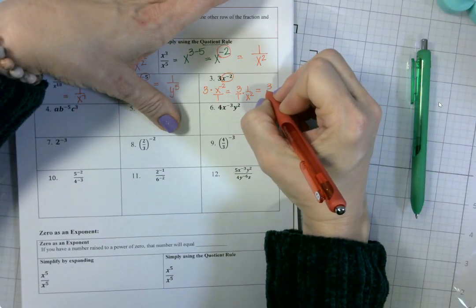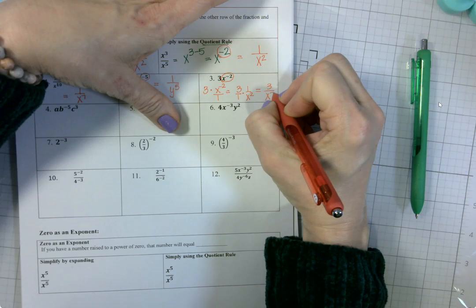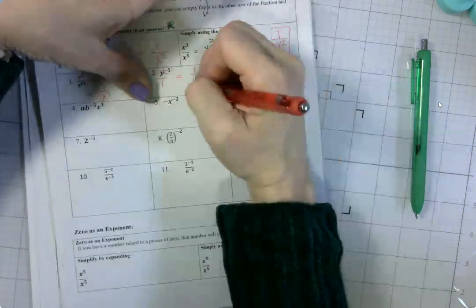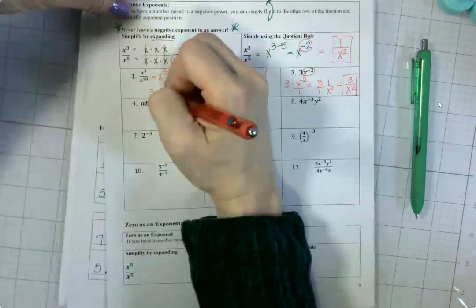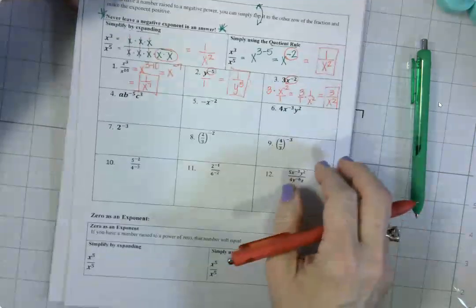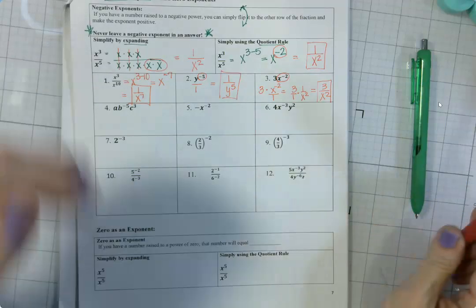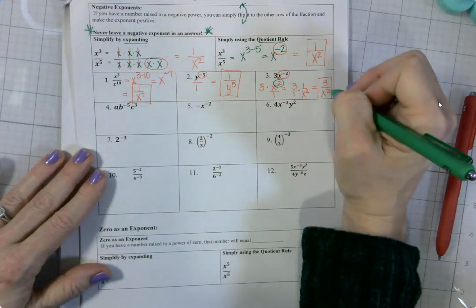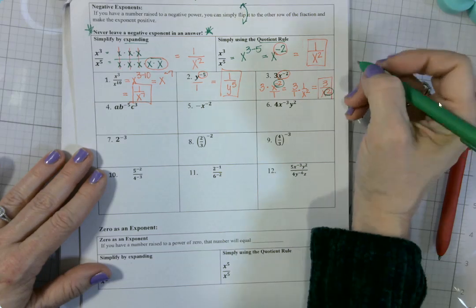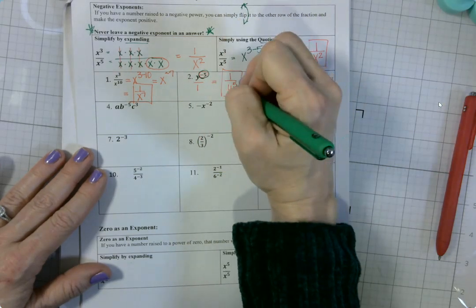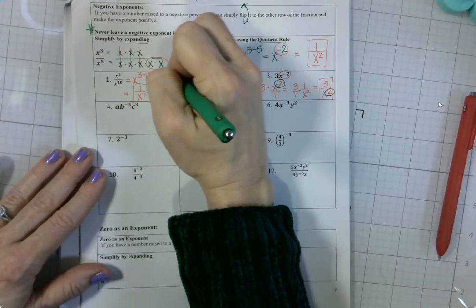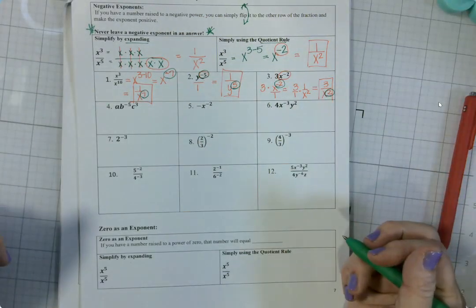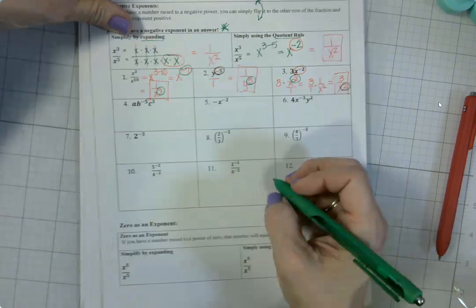I just wanted to show you all the pieces right away. As you move on, you'll be able to do some of the steps in your head, but be careful that you don't skip important steps. No matter what, if you see a negative exponent, you have to move it to the opposite side of the fraction bar so that it becomes a positive exponent. That is the whole point of negative exponents right there.